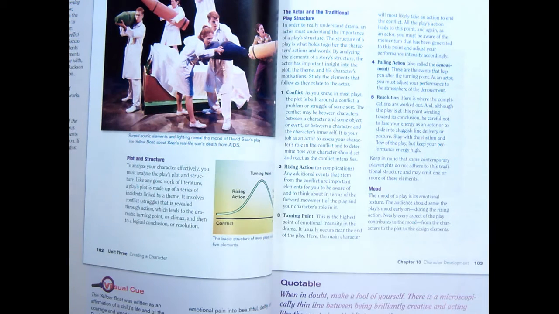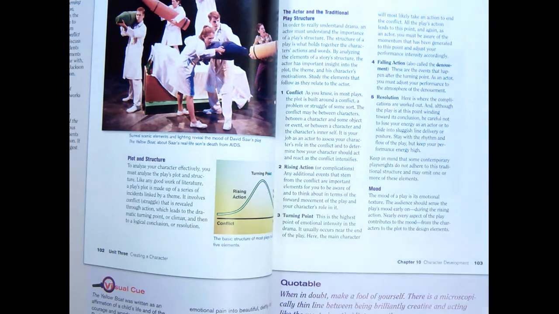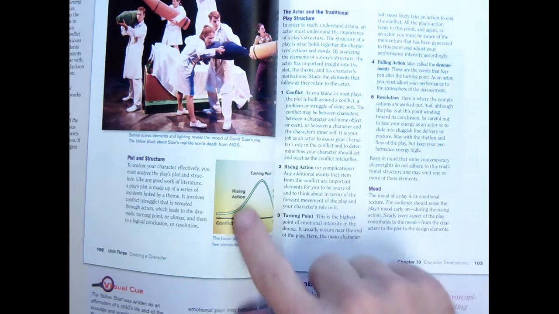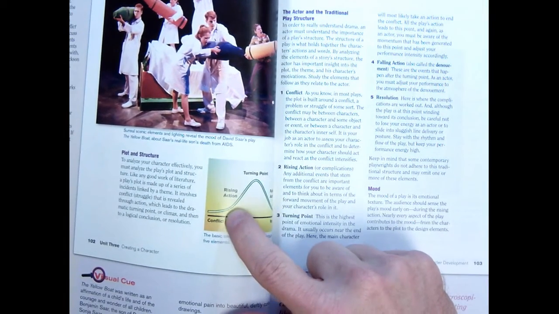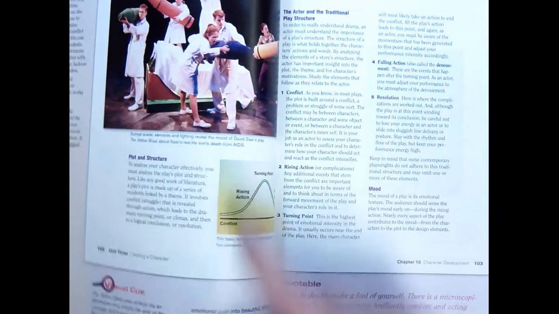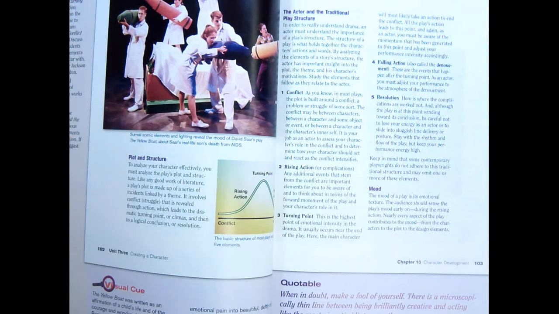Then you have what's called the rising action or the complications. These are additional events that come out of the conflict. It could be more conflicts. It could be wrinkles in the conflict. It could be whatever. But see how this goes up like that? Rising action. It's building and building in its intensity as it heads towards the turning point or the climax of the story.